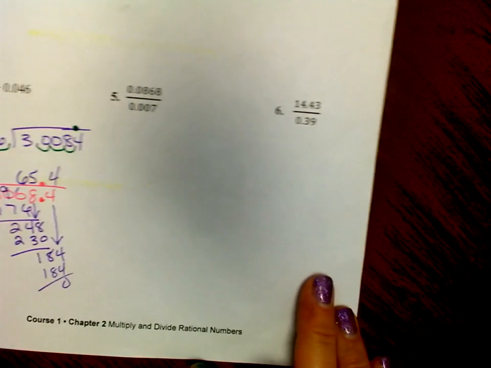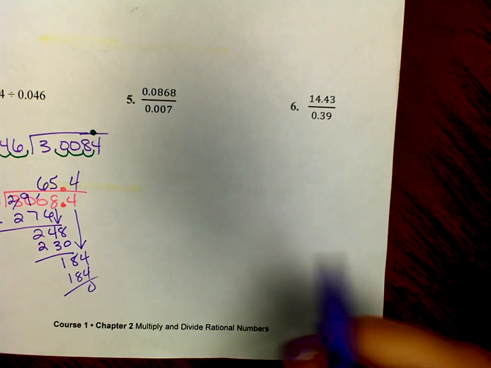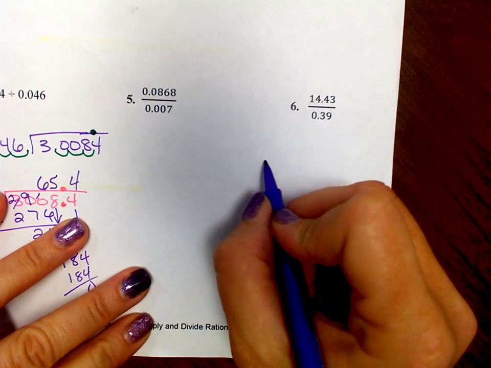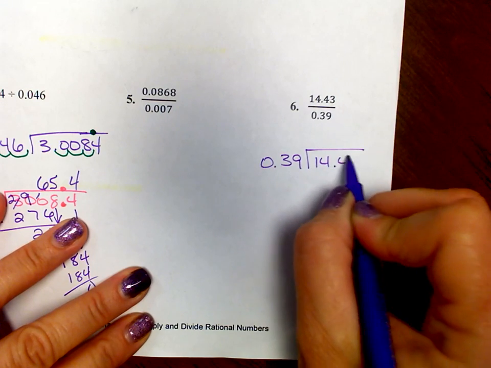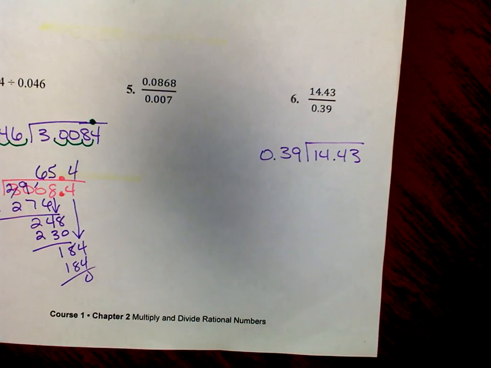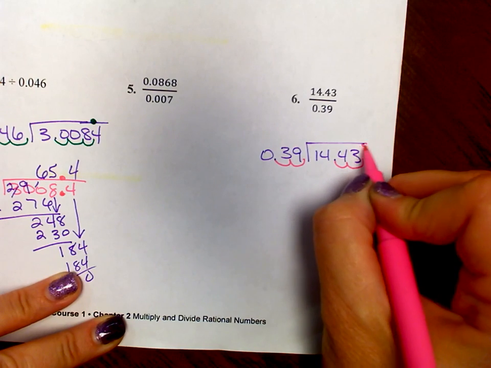Let's look at number 6. So first thing I'm going to do is move my decimals over. So 1, 2, 1, 2.